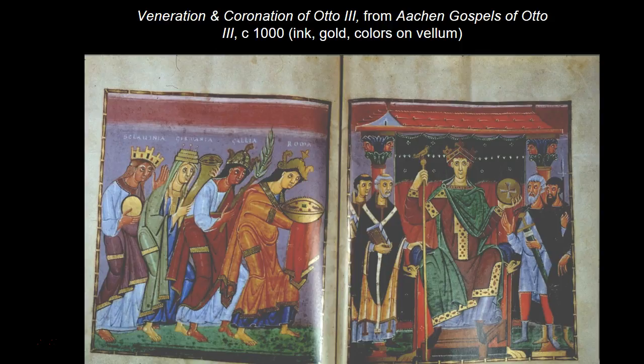And then our last image is from the Aachen Gospels again, and it shows two pages that depict the coronation and veneration of Otto III. So in this gospel book, a book of Gospels, the books that describe the life and passion of Christ, we also have a glorious couple of pages describing the veneration and coronation of a king. So you can see how the Ottonian kings see themselves.